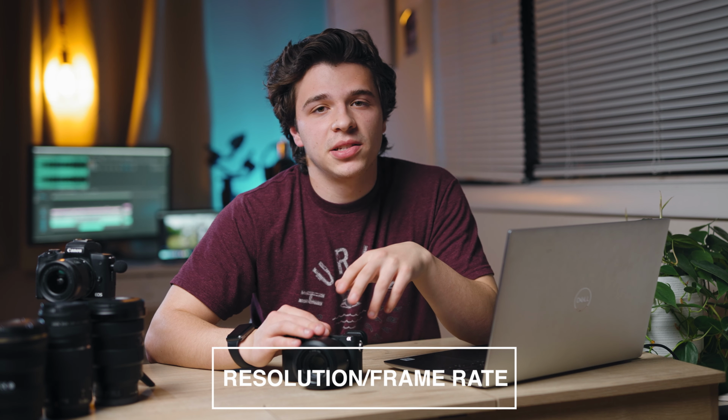Your resolution is basically just how many pixels are in your image. So if you're shooting at a higher resolution like 4K or 1080p, you are going to get a clearer image because there's more pixels. Your frame rate is how many frames your camera is capturing in 1 second of video, which is measured in FPS, which stands for frames per second.